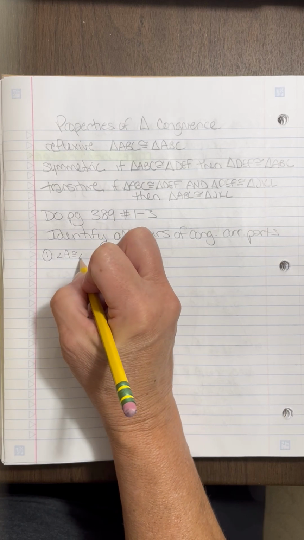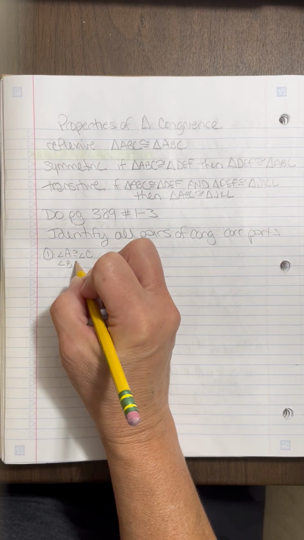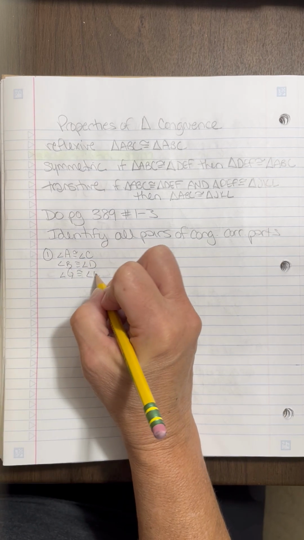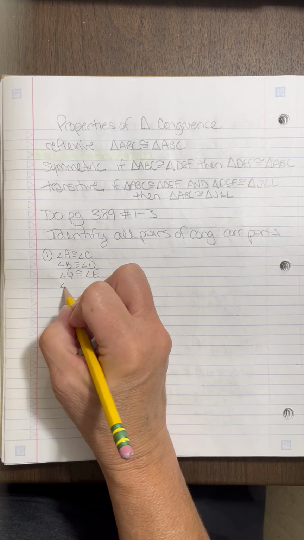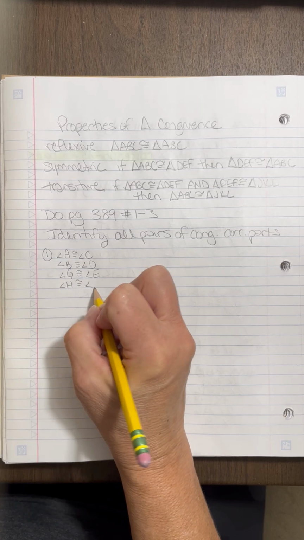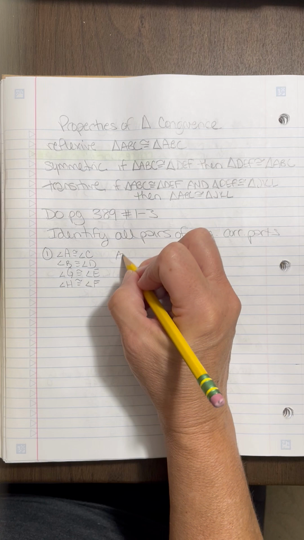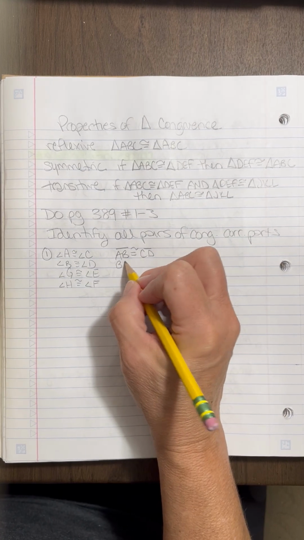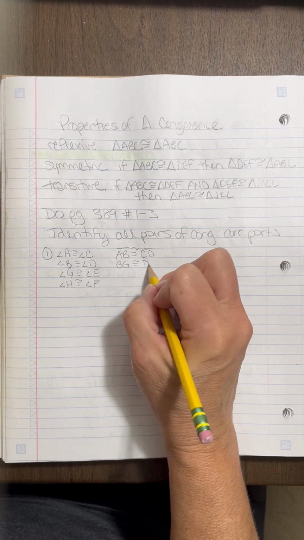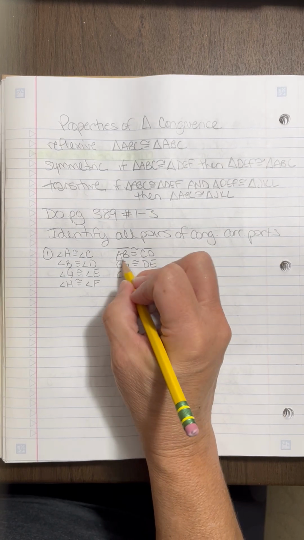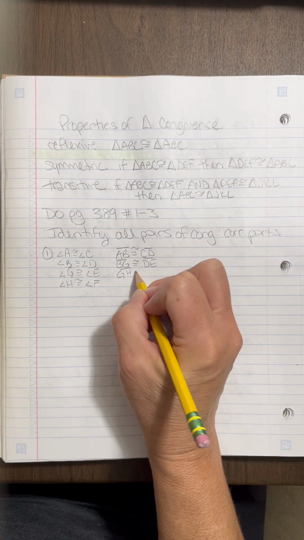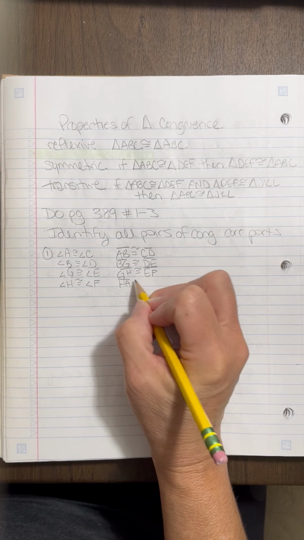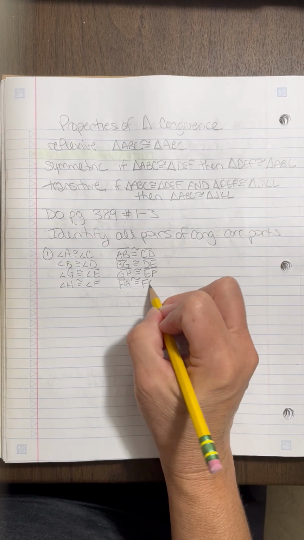Angle A congruent to angle C. Angle B congruent to angle D. Angle G congruent to angle E, and angle H congruent to angle F. Okay, AB then is congruent to CD. BG is congruent to DE. GH is congruent to EF, and HA is congruent to FC.